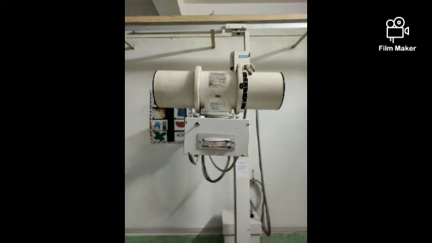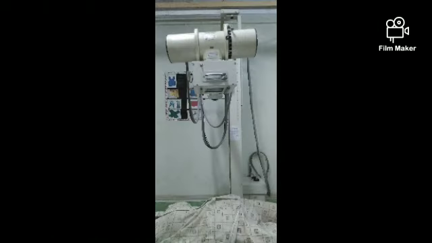While you are positioning the tube, it should not have any kind of angulations. The beam should be vertical. You can see here, and we are going to select an SID of 100 centimeter. So this is how you select the centering point. See now the patient is positioned.